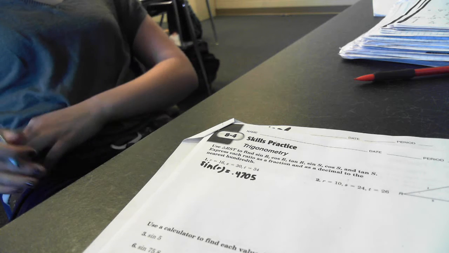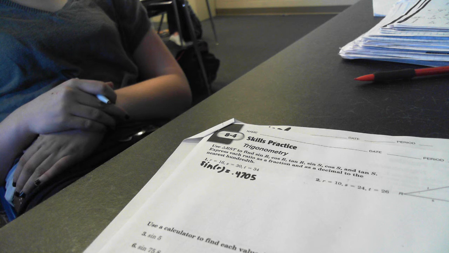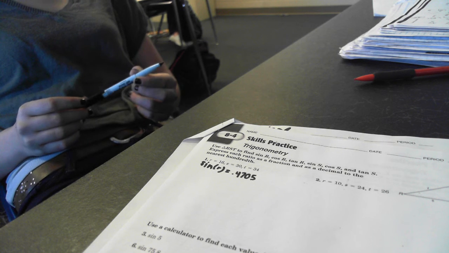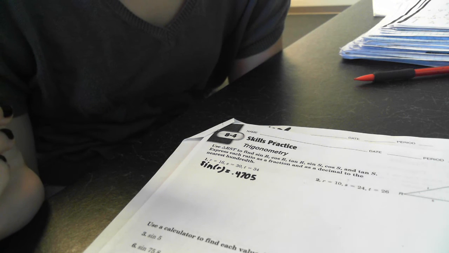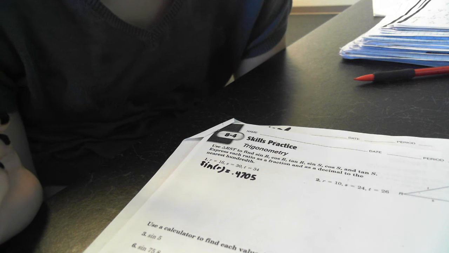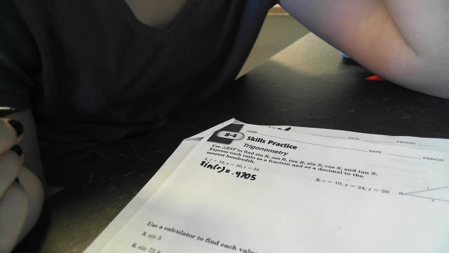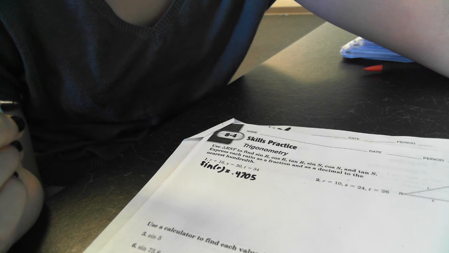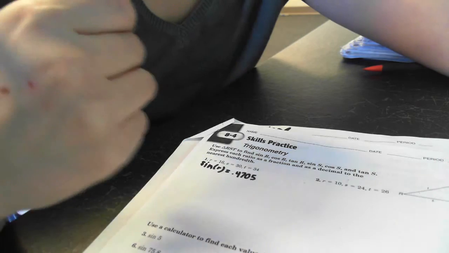Next thing they want is cosine of r. You have any idea how to do that? Cosine of r? That'd be 30 over 34. Nice job. Punch that up, Kelly. He's picturing himself here, which makes adjacent over hypotenuse a 30 over 34. And Kelly says that 30 over 34 is equal to 0.8823. 0.8823, Abby. And put that for cosine of r.